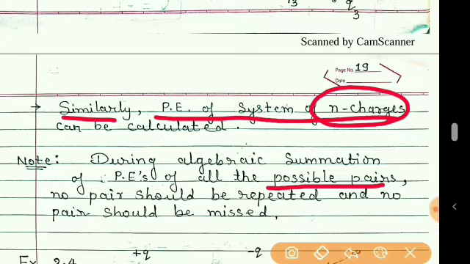No pair of two charges should be repeated and no pair should be missed out. And finally, by adding up all those pairs, we can get the resultant or the total potential energy of the system of charged particles. Now this can be better understood by the next example.